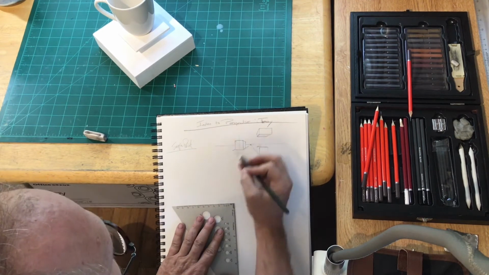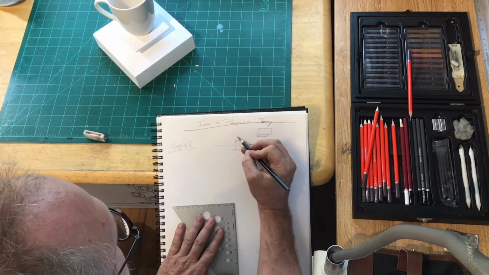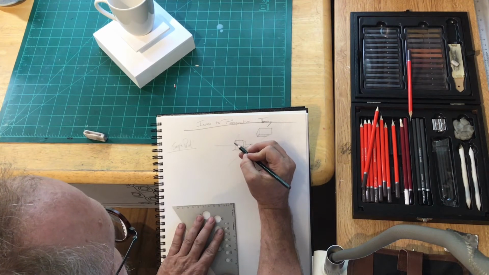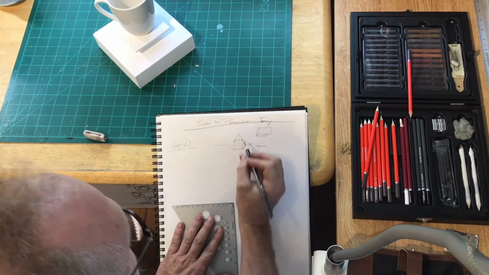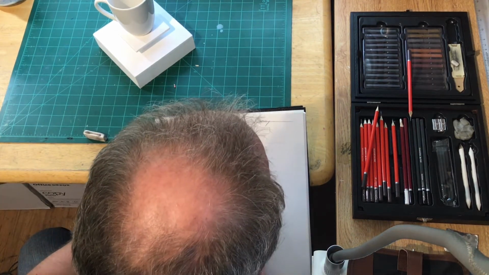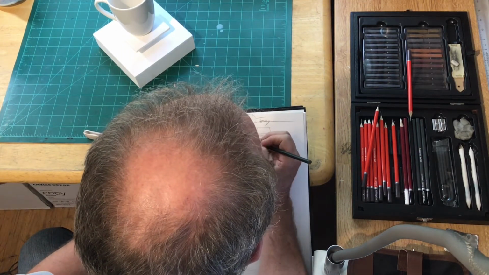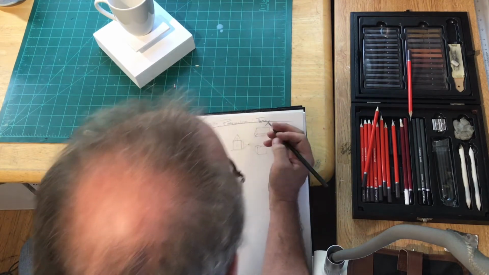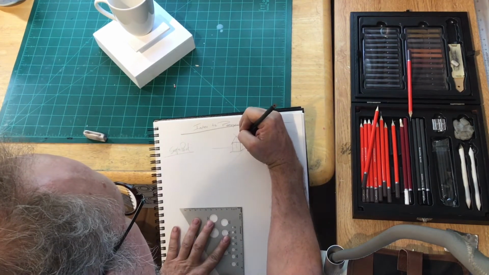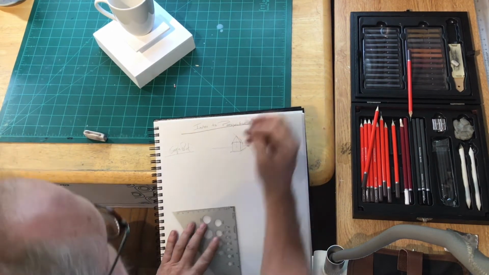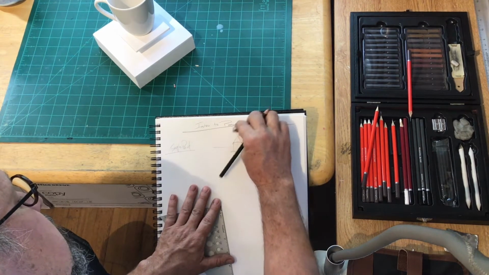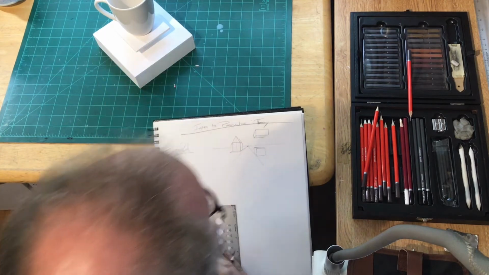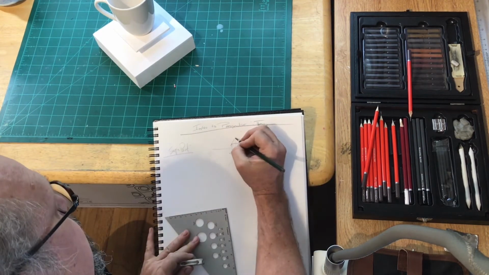Draw a line up there, decide how high I want the peak of that house. That roof is going to go down to that vanishing point. And these will be eyeballed parallel. So now I've got a little peaked roof on there.